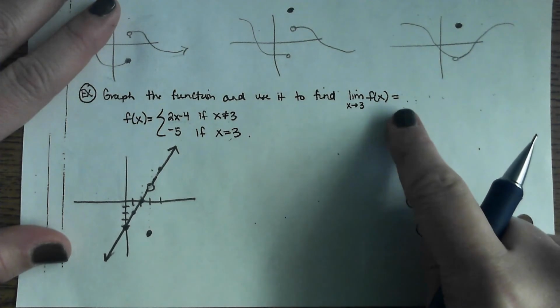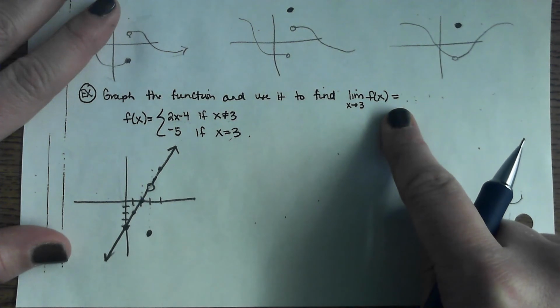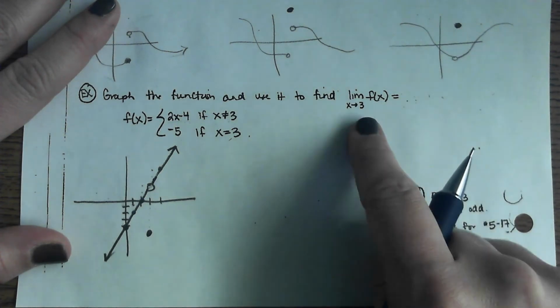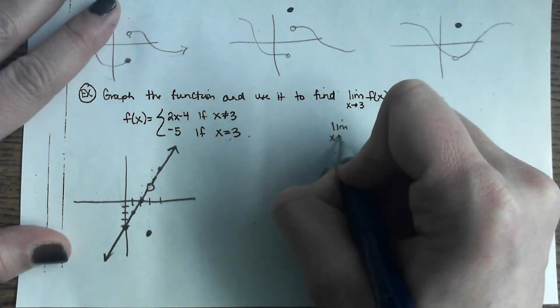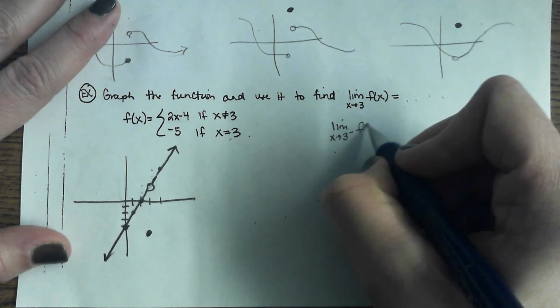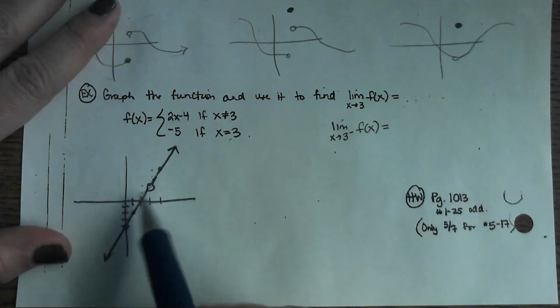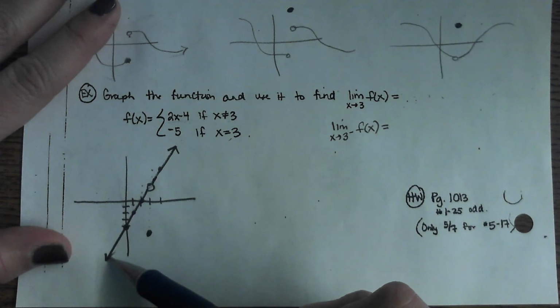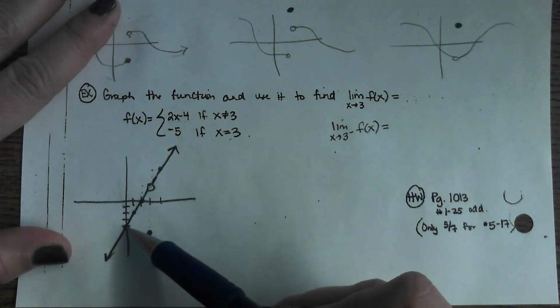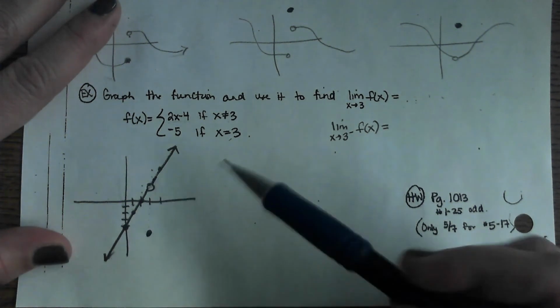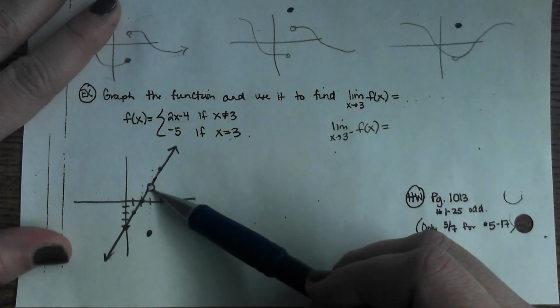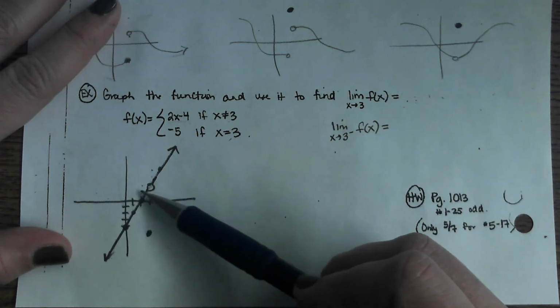So in order to find the limit as x approaches 3, I have to look at the limit as we approach 3 from both sides. If I'm approaching 3 from the left, and I'm getting closer and closer to an x value of 3, my y-coordinate is getting closer and closer to what? Two. Which you probably figured out by thinking up 2 over 1.